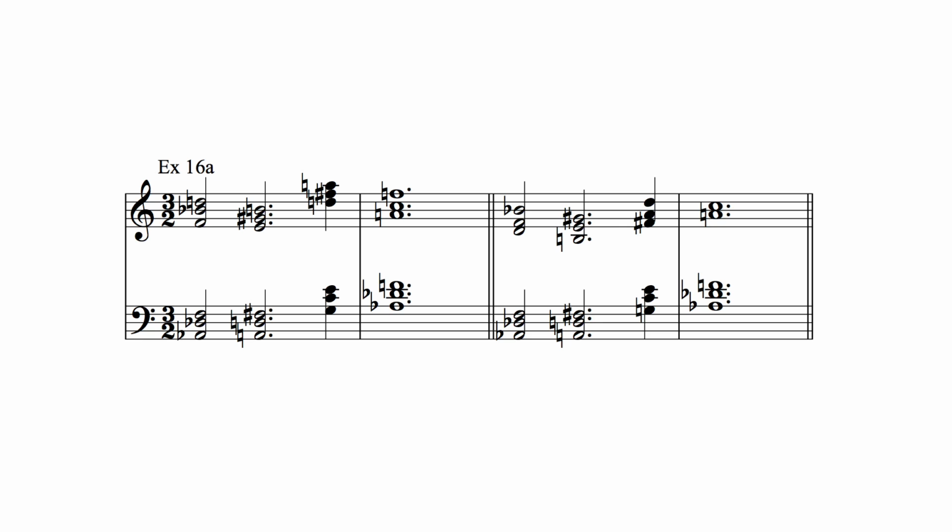If you listen to example 16a, it just showed us two versions of the same polyharmony phrase. What have I done?